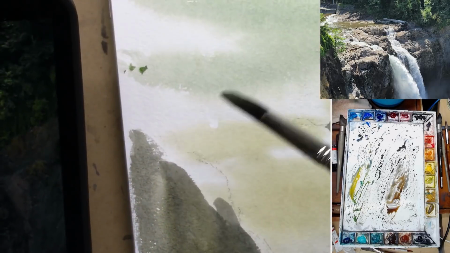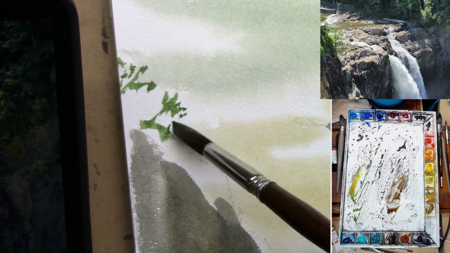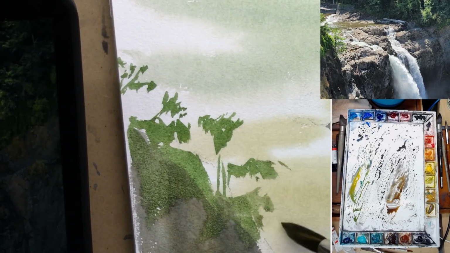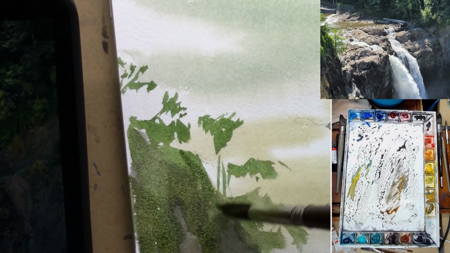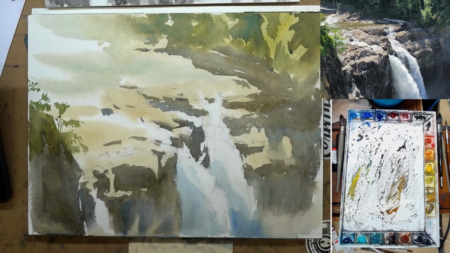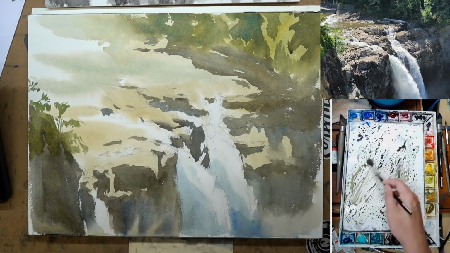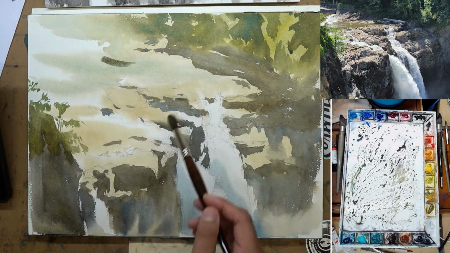And mix some quick green color for the trees that's on those rocks, just to give a little bit more variation in this scenery. So with that, you can already start to see the sense of structure and lighting.